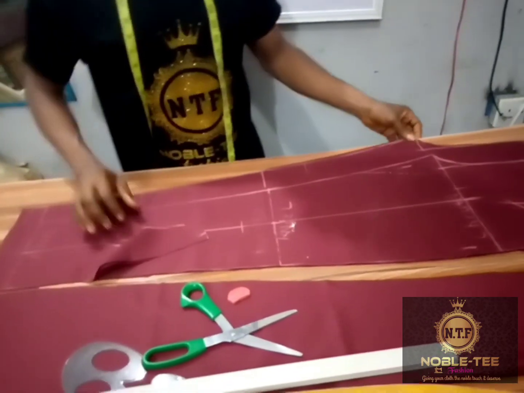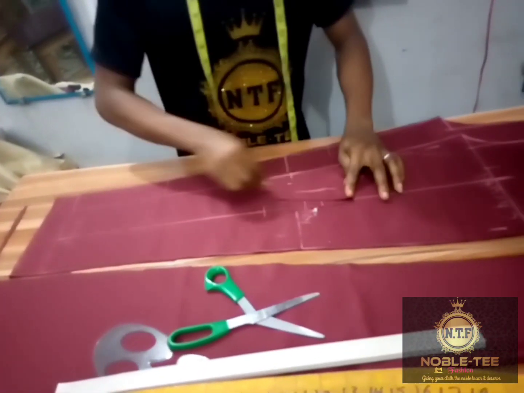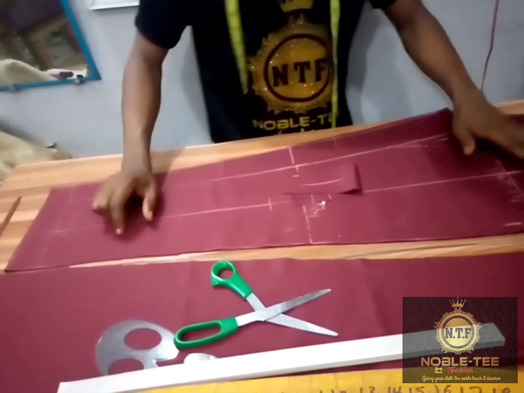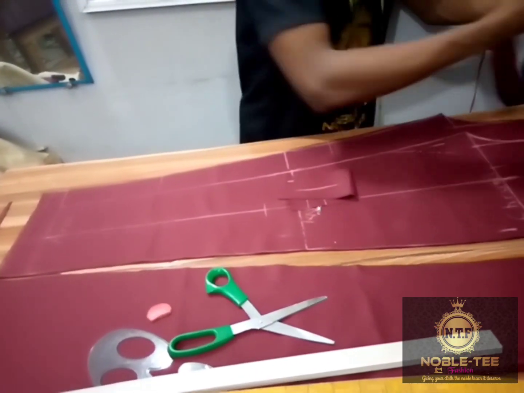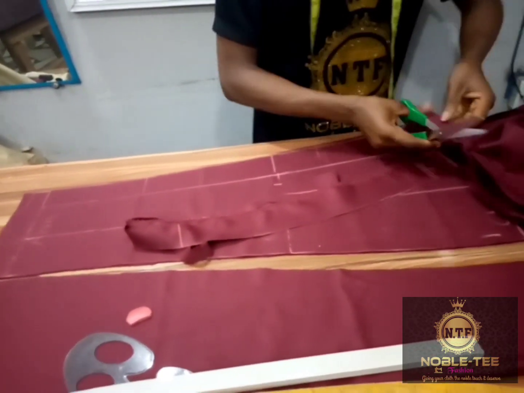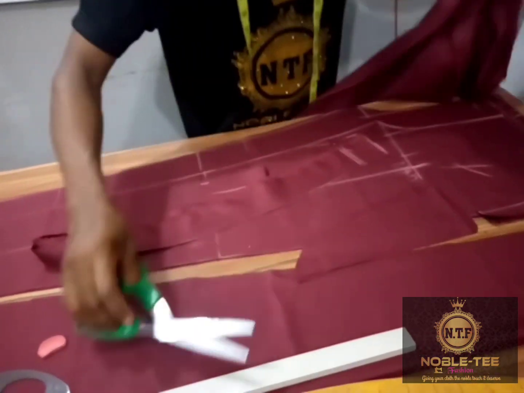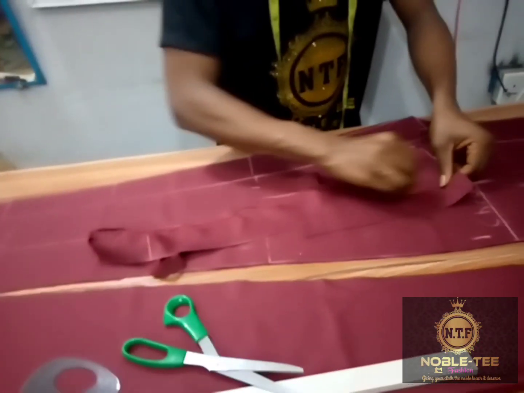That is it. So all these pieces should be good. Don't cut it off. This will be used for the pockets.